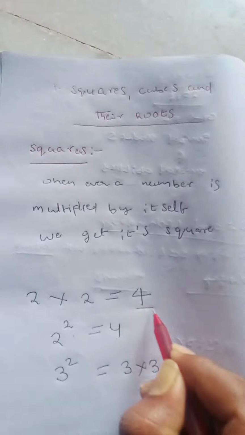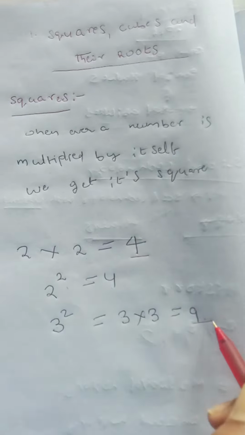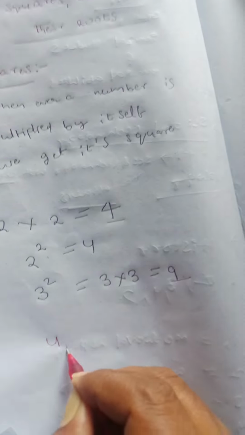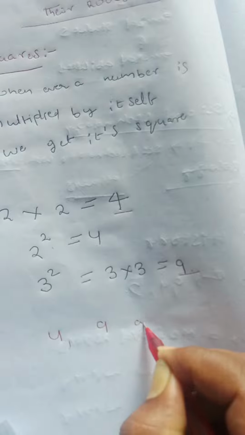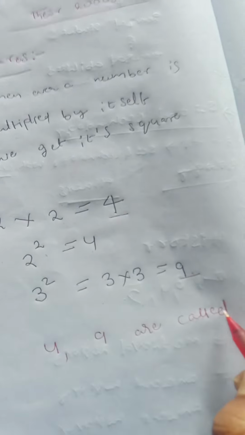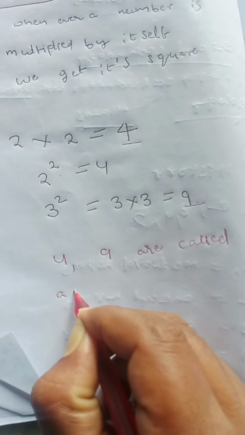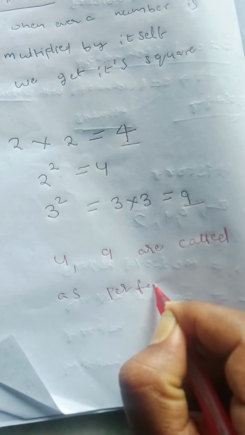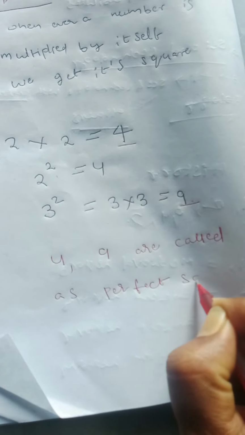Here the square numbers 4, 9 are called as perfect squares.